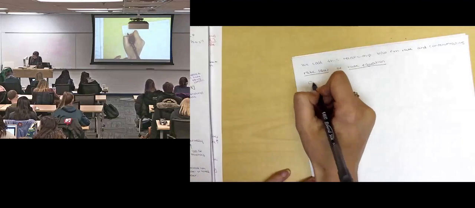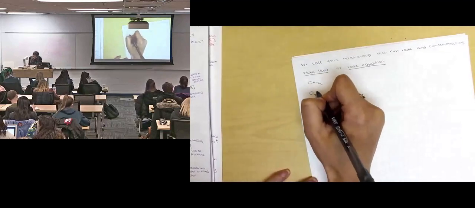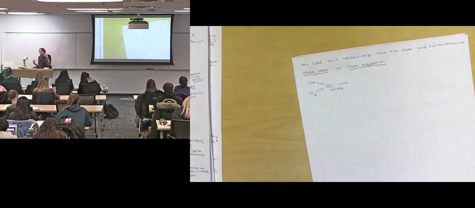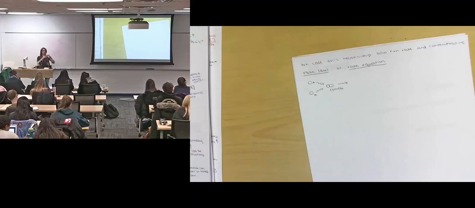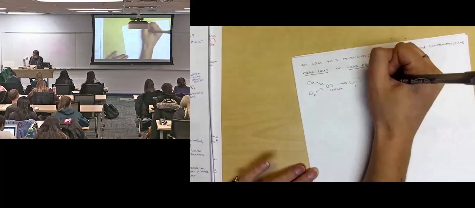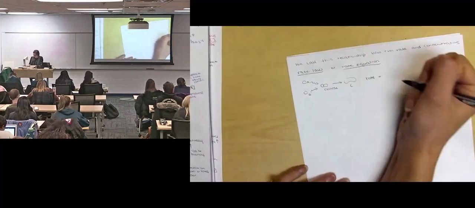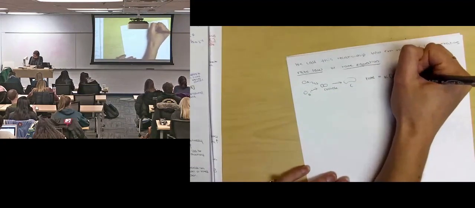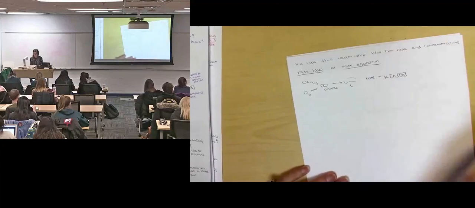And so if you have A and B and they collide, and again, it gets much more complicated when you think about both this probability that they'll actually have a collision, and then there's also an orientation that they need to be in for this to be successful, but we're way oversimplifying it. They form C. And so the rate of this is going to be equal to our proportionality constant, our rate constant K, times the concentration of A, times the concentration of B.